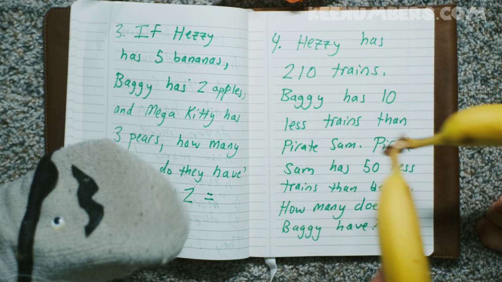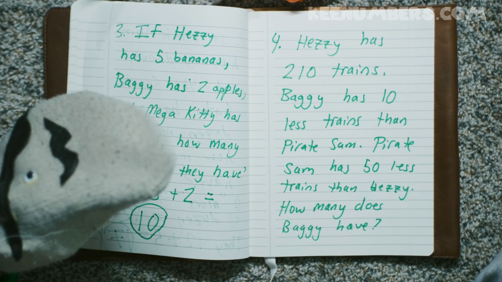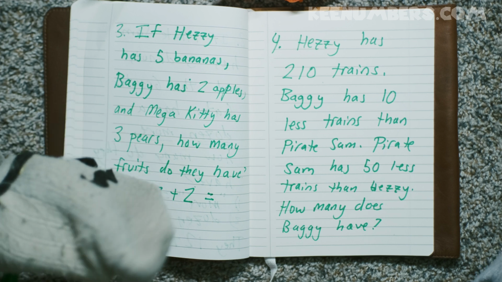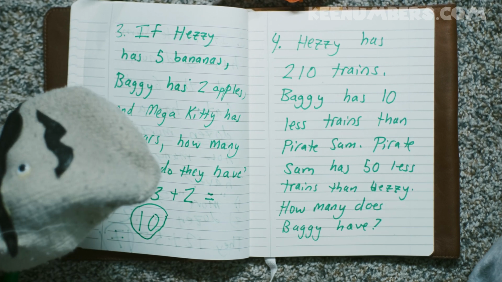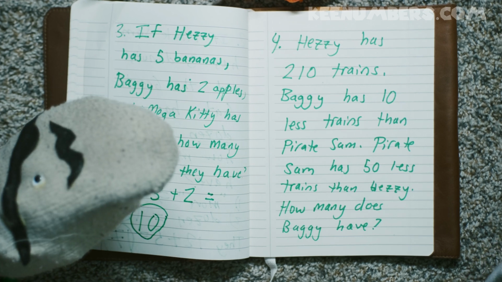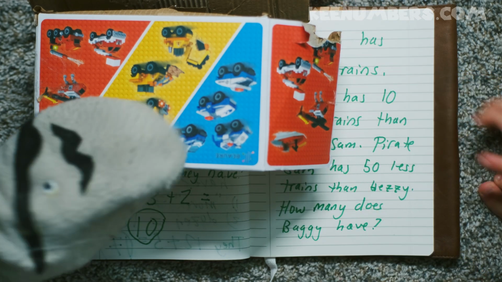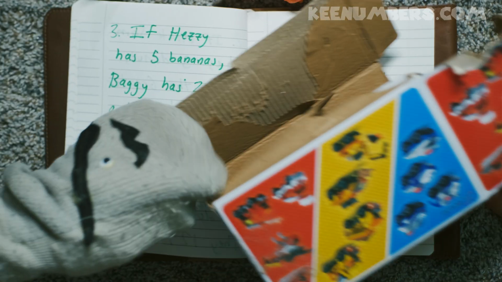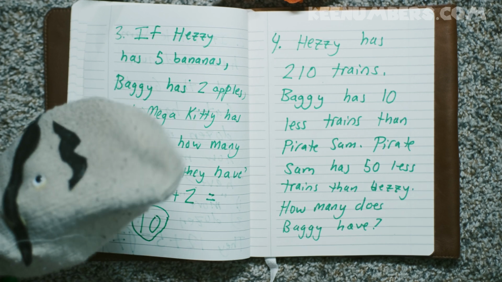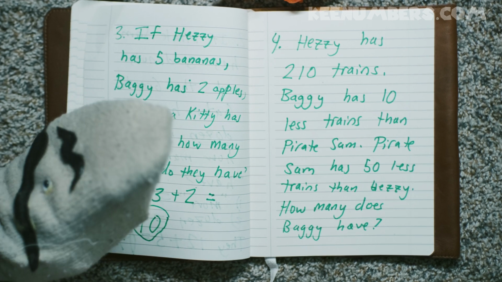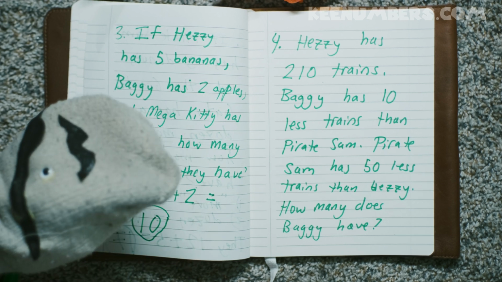Now it's time for my problem. Hezzy has 210 trains. Baggy has 10 less trains. That sounds like subtraction. And Pirate Sam. Oh, Baggy has less than Pirate Sam. He has 10 less than Pirate Sam. That's me. Hey, Box, get out of here. Pirate Sam has 50 less trains than Hezzy. How many does Baggy have? We got interrupted. We should probably read it again.